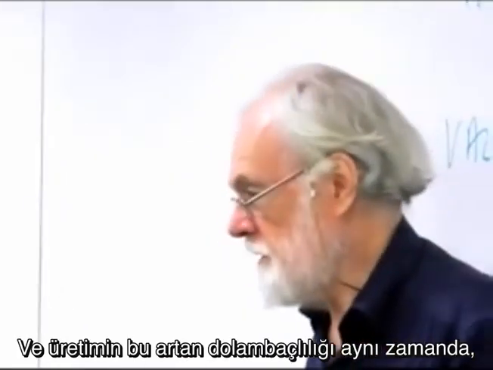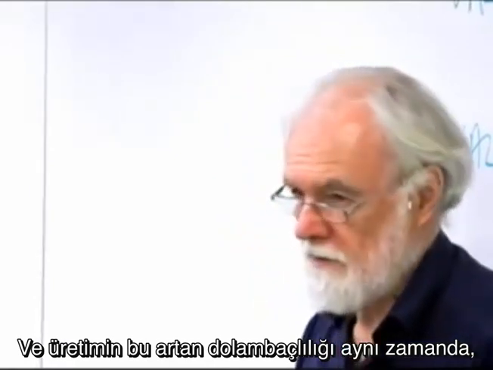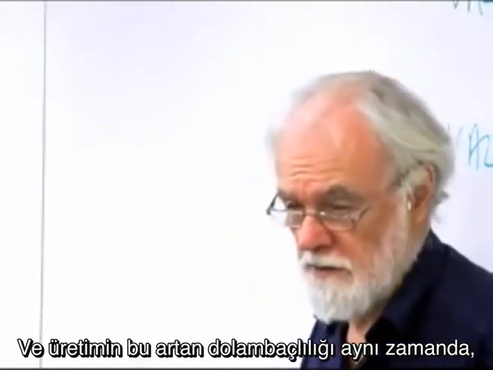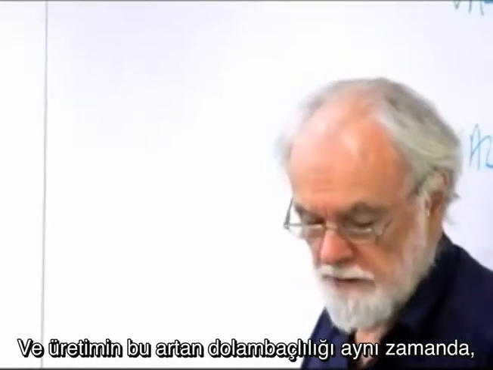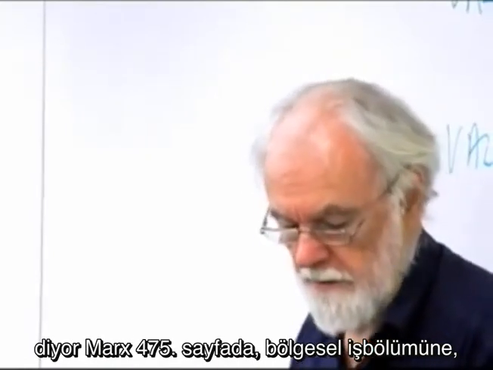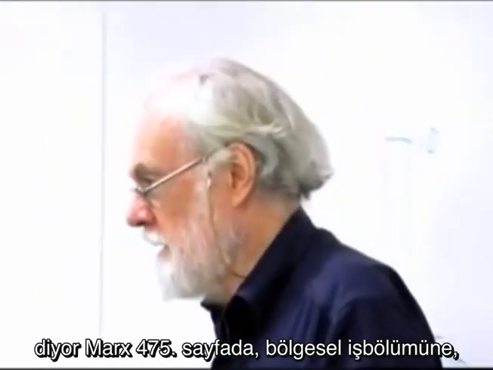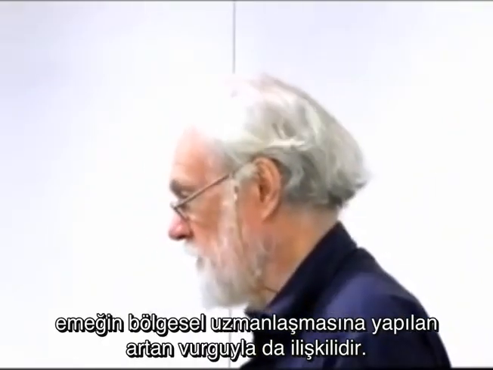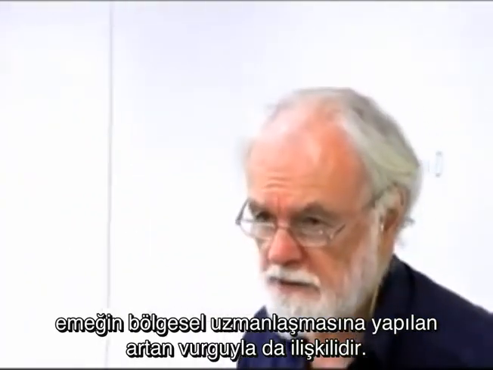And this increasing roundaboutness of production is also associated, as he says on 475, with increasing emphasis upon territorial divisions of labour, territorial specializations of labour.